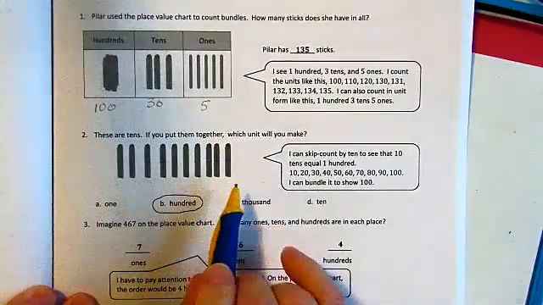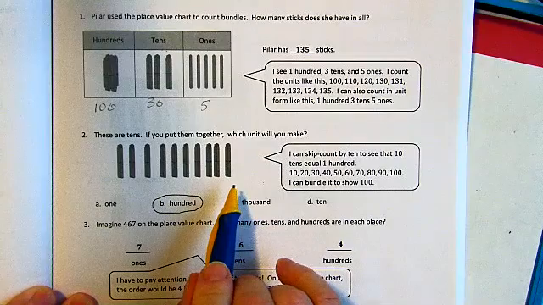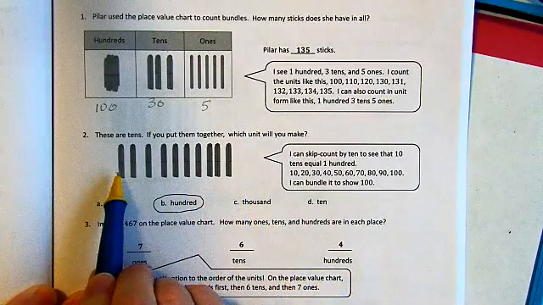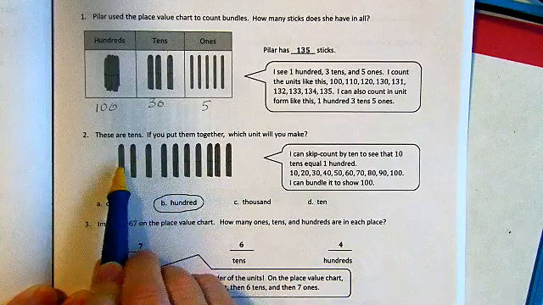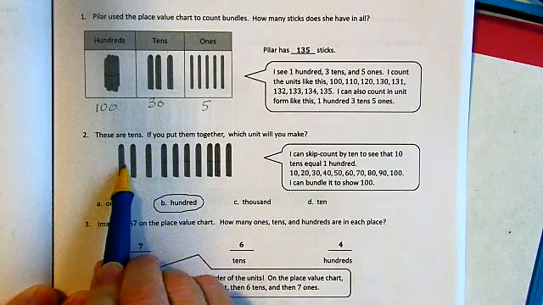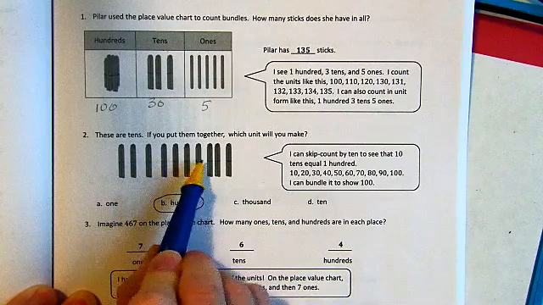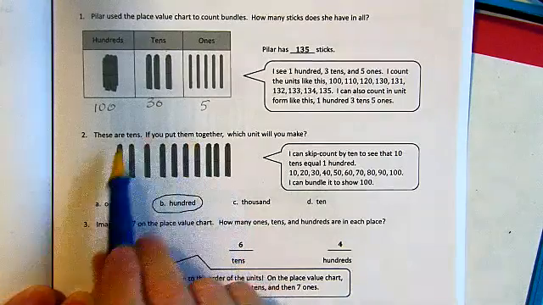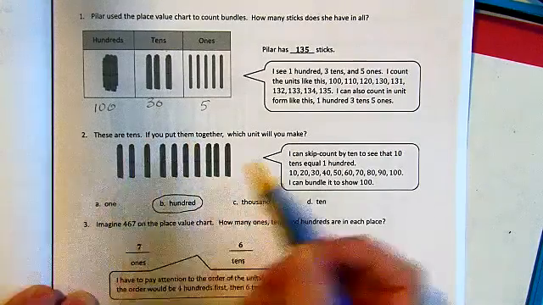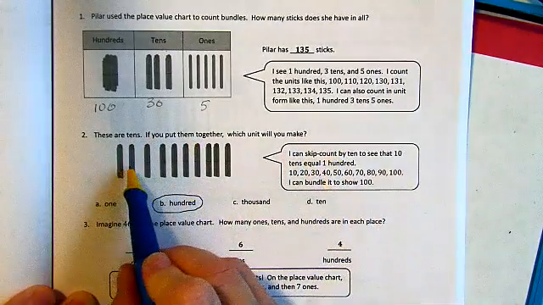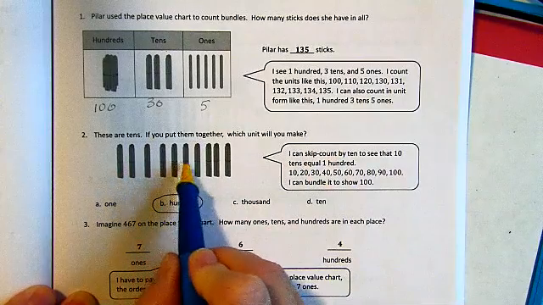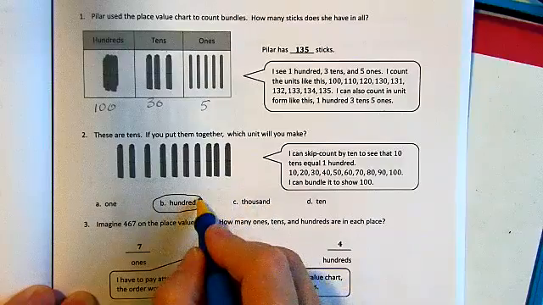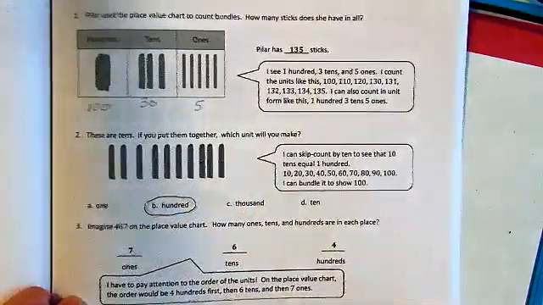These are tens. If you put them together, which unit will you make? So let's look at how many we have. 1, 2, 3, 4, 5, 6, 7, 8, 9, 10. If we count by tens, we will see that we have 10, 20, 30, 40, 50, 60, 70, 80, 90, 100. So we're circling that there.